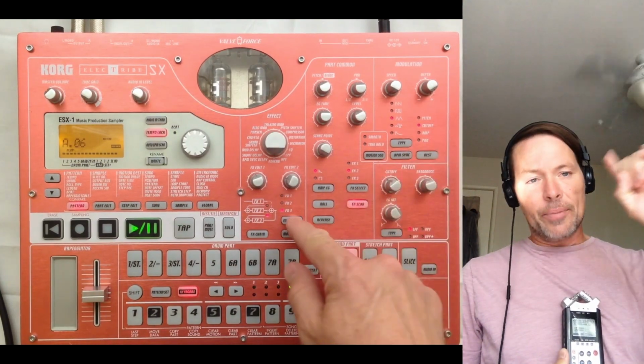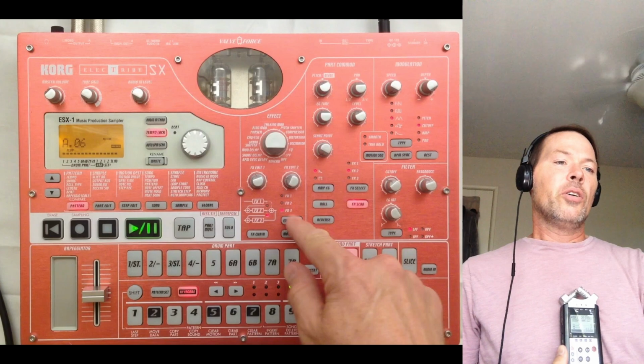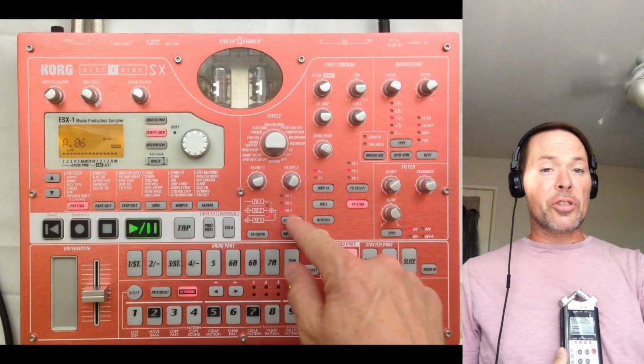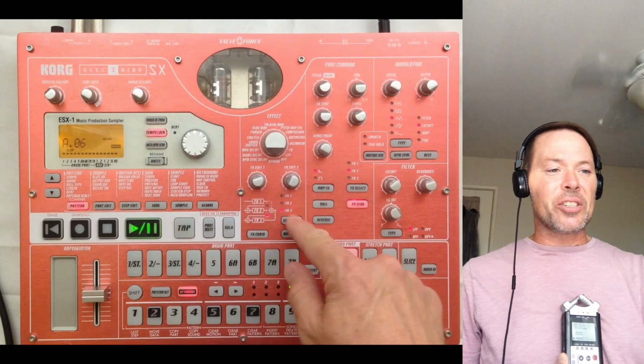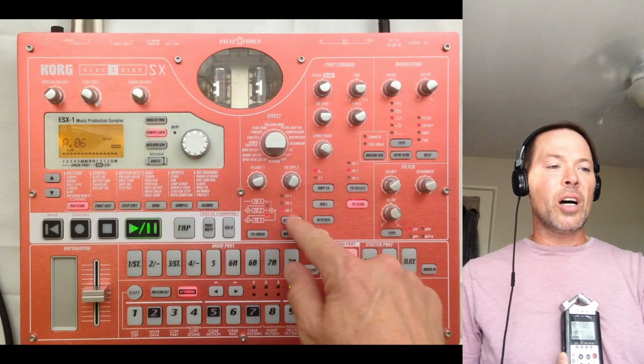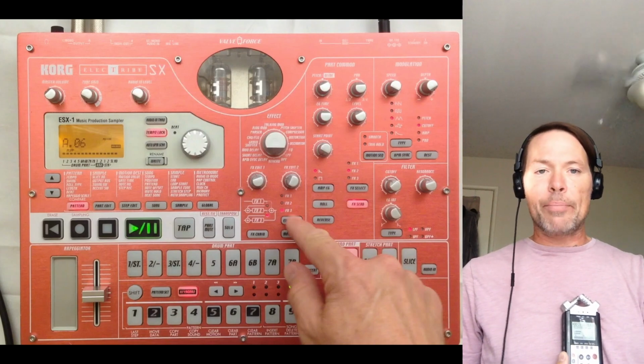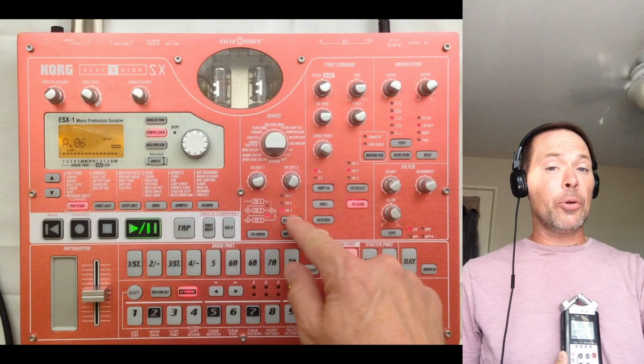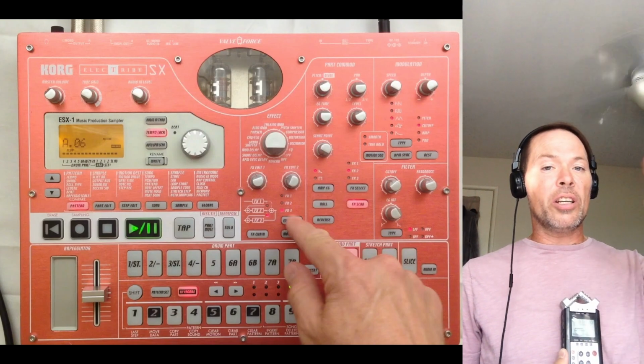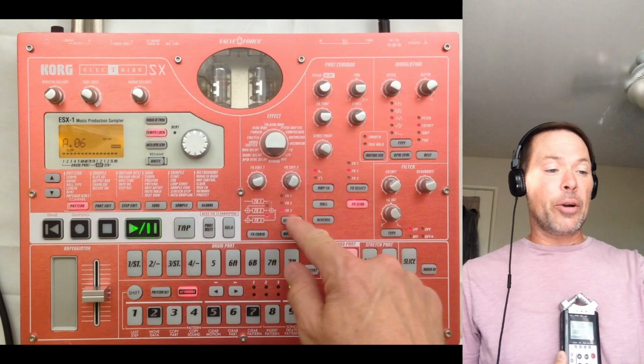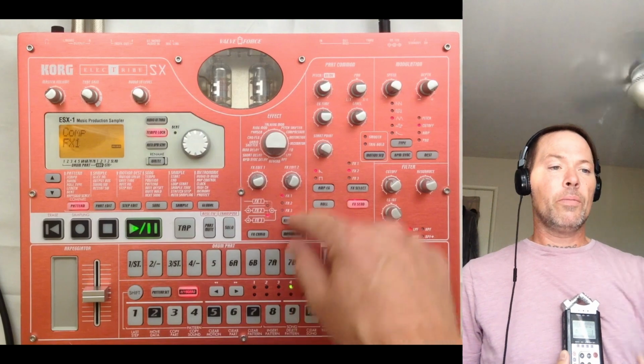Interesting thing is that I'm trying to match the sound to what I was doing before, but what's funny is that you could use Shift and Pad 4, which is copy sound, and even copy the sound of the currently playing pattern that you're messing with, which is kind of funny.